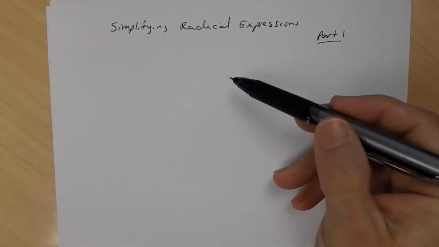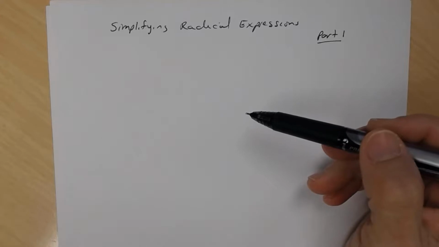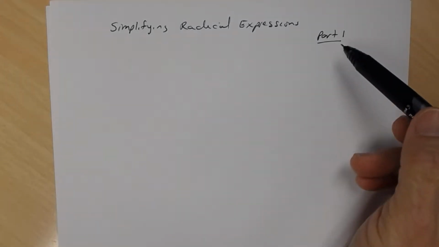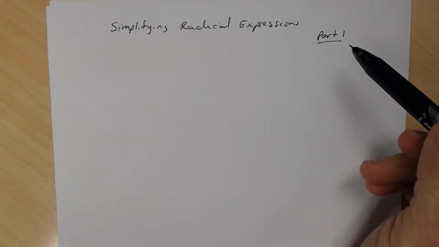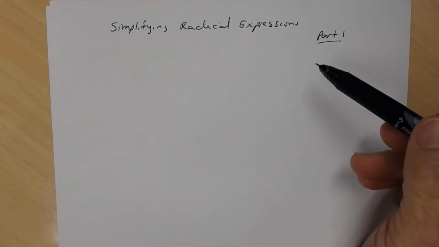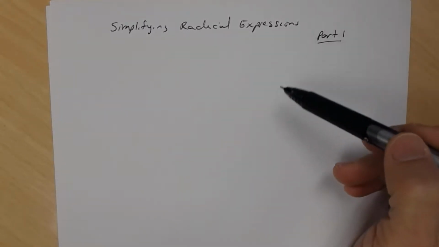Okay, so in this lesson, we're going to look at simplifying radical expressions, and we're going to call this part one because the radical expressions we're going to look at are not that difficult. They're going to be very simple. Part two is where it's not going to be as simple as these. There are a couple more things you would need to do in part two, but before we can do part two, you have to understand part one.